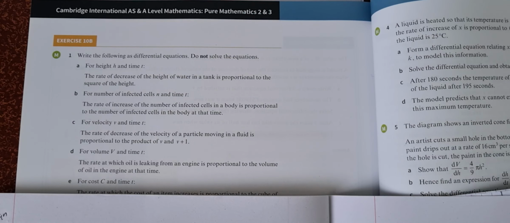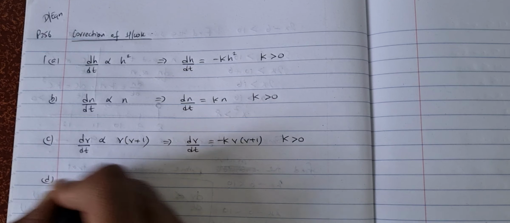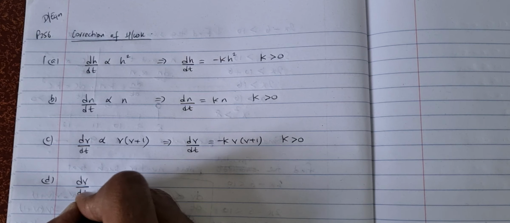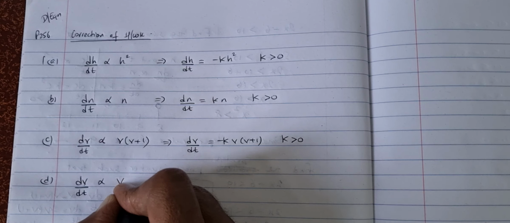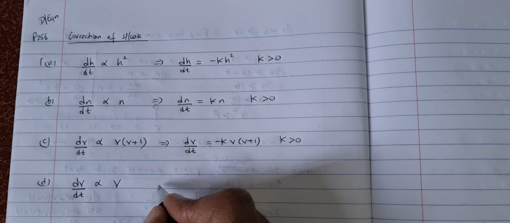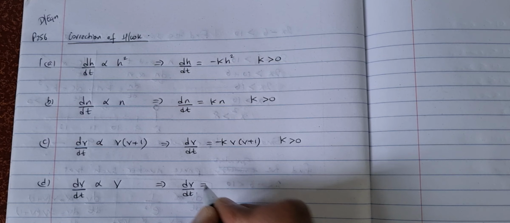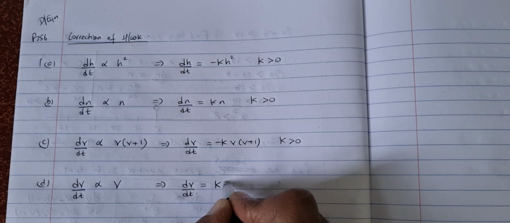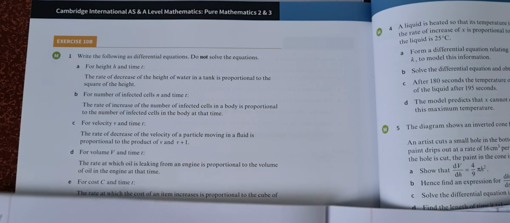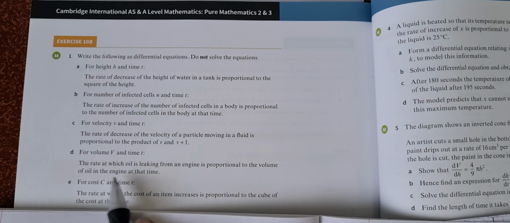So dV over dt is proportional to the volume V. The volume is V, and so we have dV over dt equals kV, proportional to the volume, that's it.